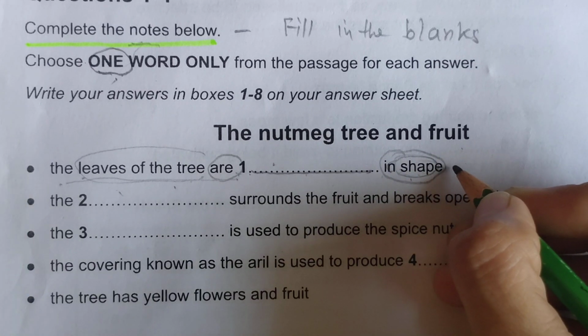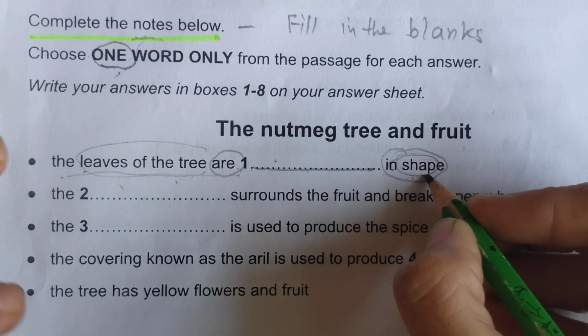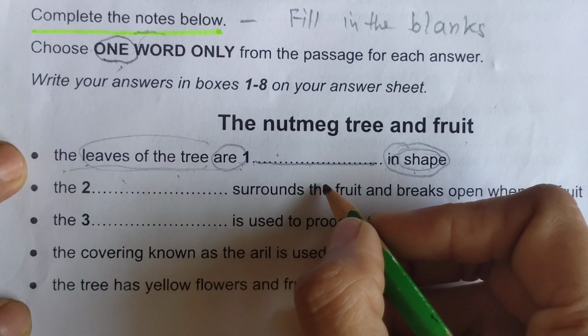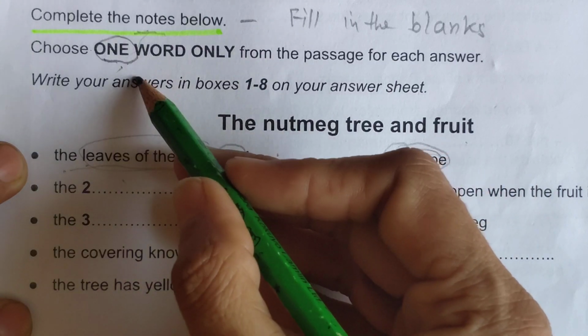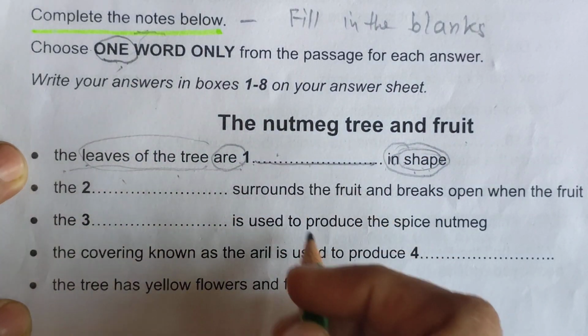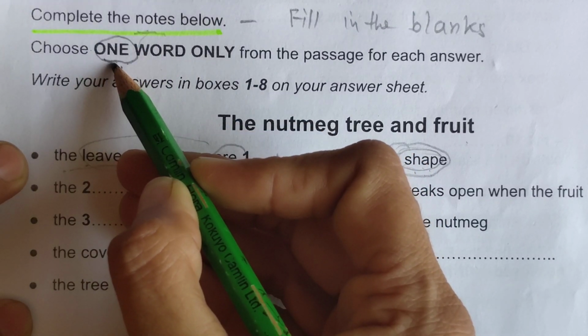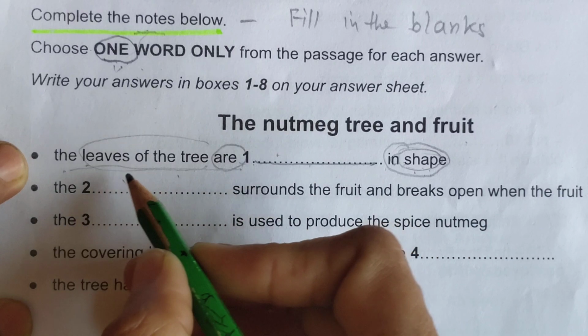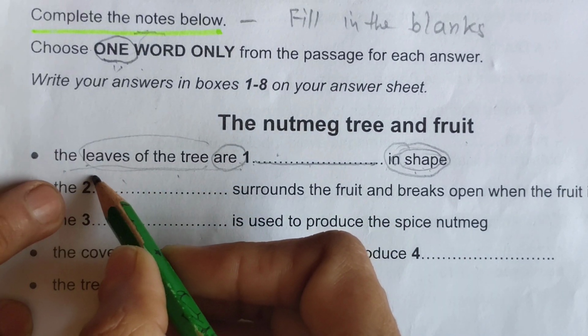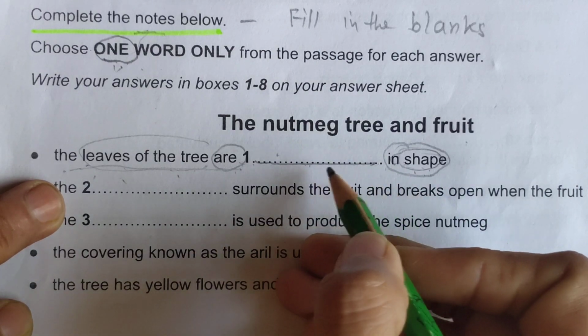So every question is really easy when you get these kinds of fill in the blanks. Here we know it is one word only, so one word only we have to write. Let's read it: the leaves of the tree are dash in shape.